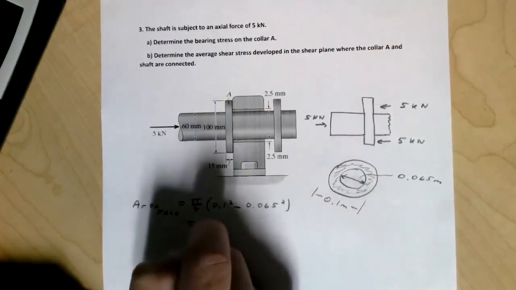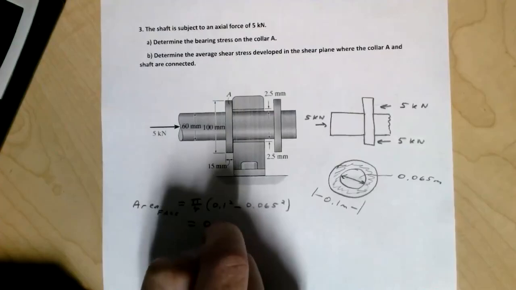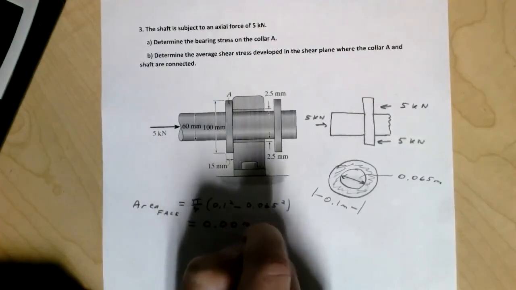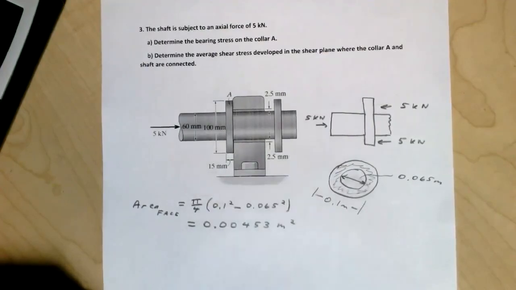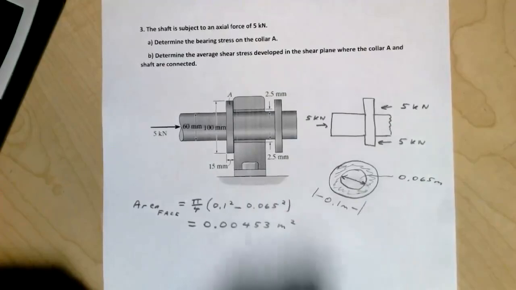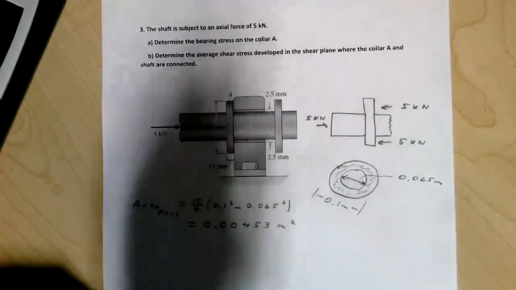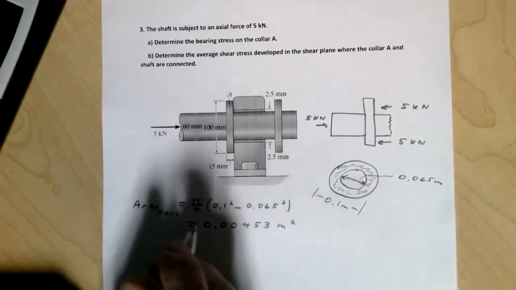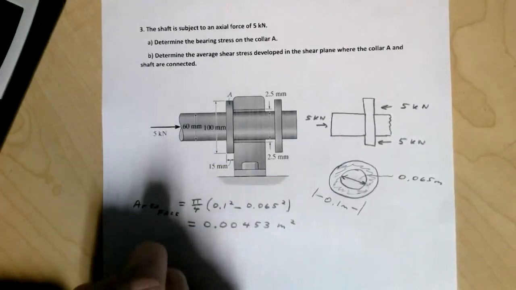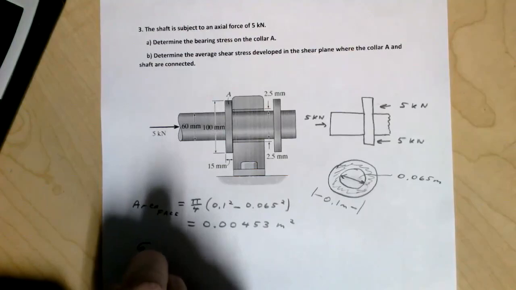And that area is 0.00453 meters squared. That's going to be this area here. And now again, there's 5 kilonewtons on that, or 5,000 newtons, and that'll be our bearing stress.